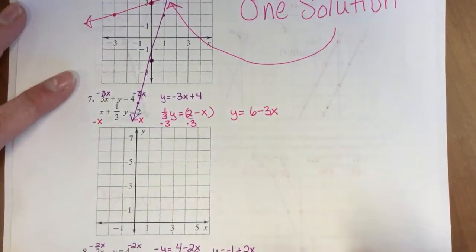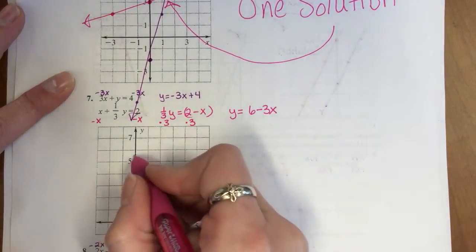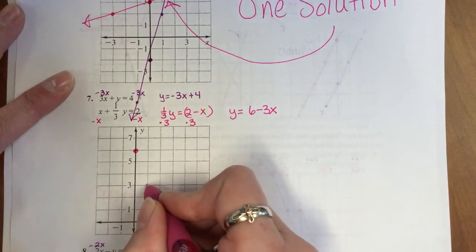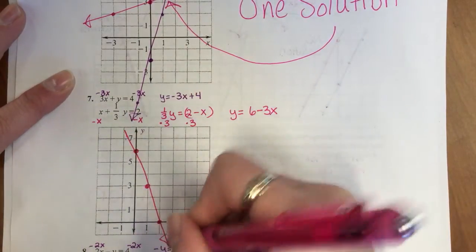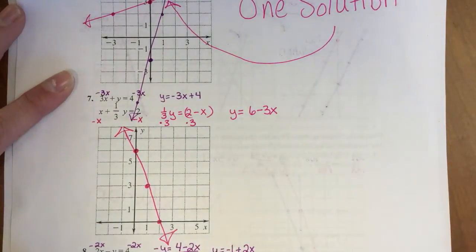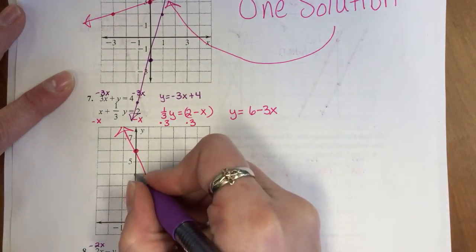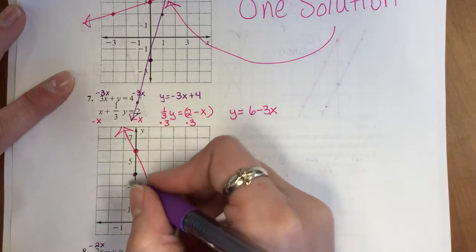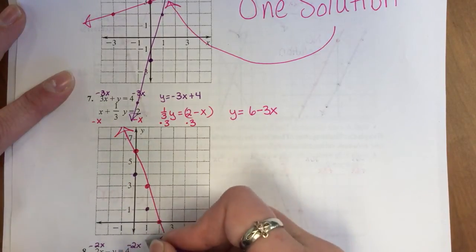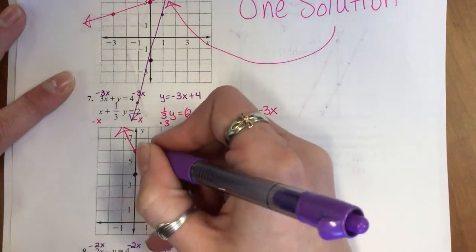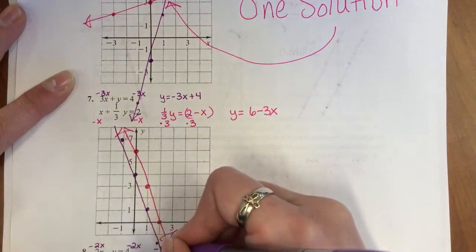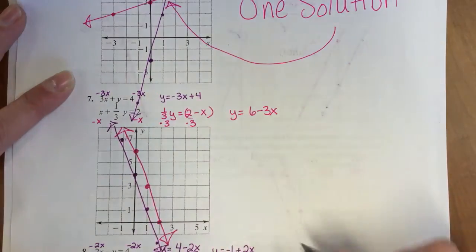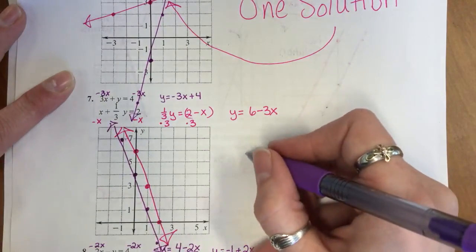So graphing the pink, we start at 6 and go down 3, forward 1, down 3, forward 1. Purple, start at 4, go down 3, forward 1, down 3, forward 1, up 3, back 1. Again, they have the same slope, so they will never meet. No solution.